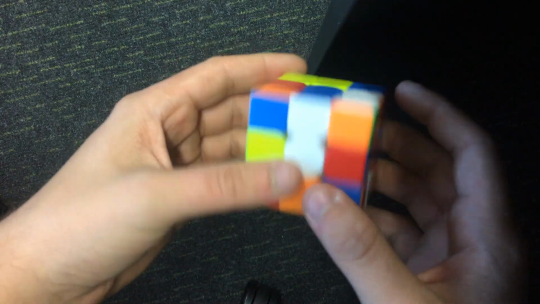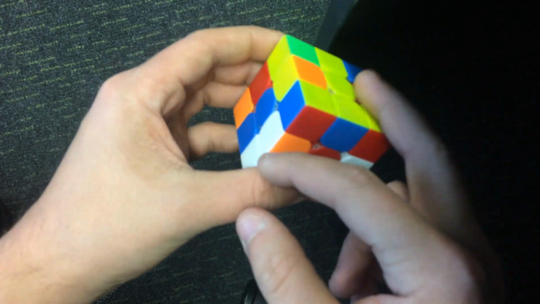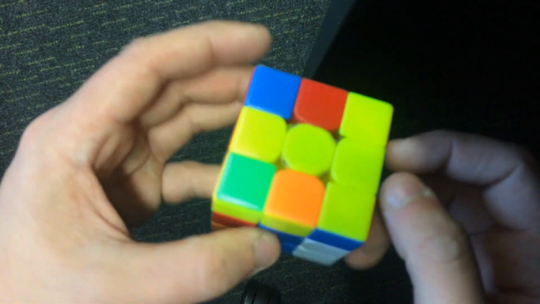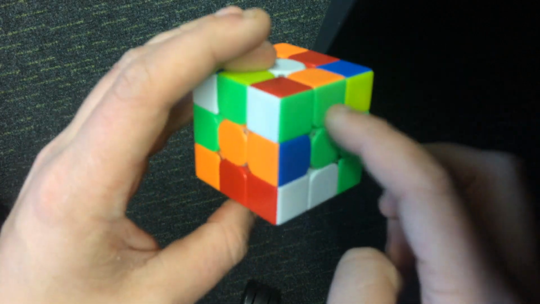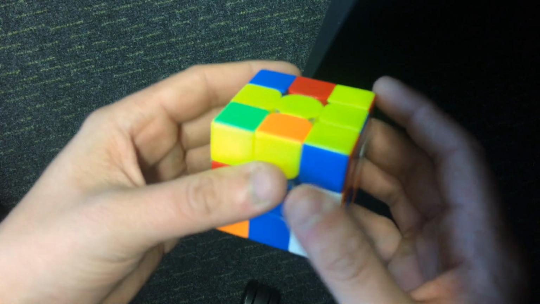Okay, so for the first solve I did white cross. I saw this solved edge. This one is one move, and these two can be solved with D moves and R moves. So I noticed that once I solved this green, I solved also this edge, so I did X cross.